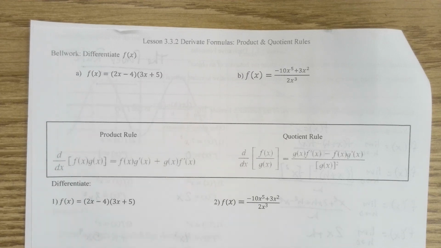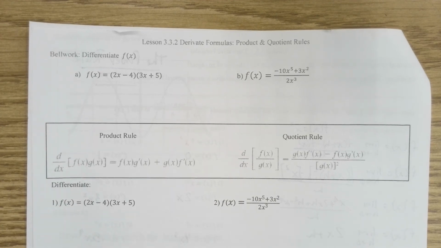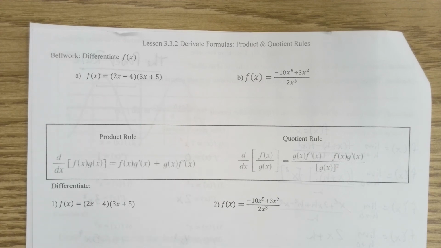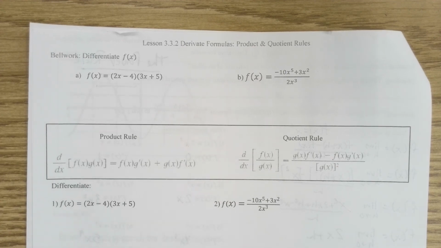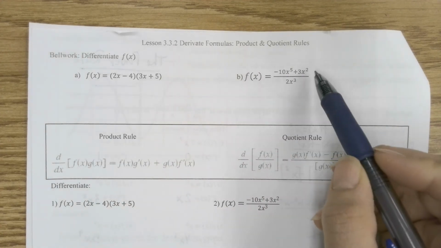Alrighty, Bulldogs. We just learned how to use the power rule to find a derivative instead of the formal definition of a derivative. Today we're going to learn two more different rules for finding derivatives. So we know the power rule only works when you have a variable raised to a power. So what happens when we are looking at a product of expressions or a quotient of expressions?